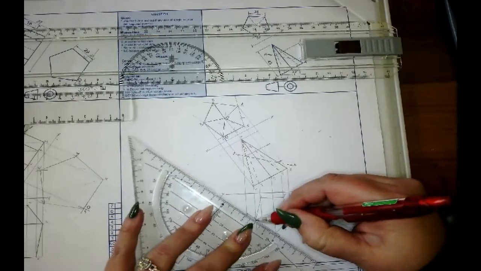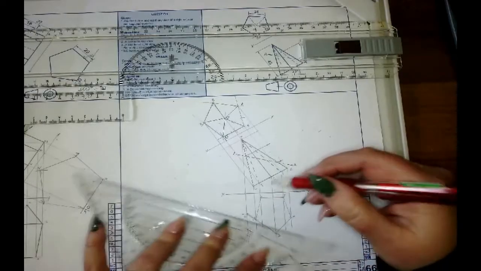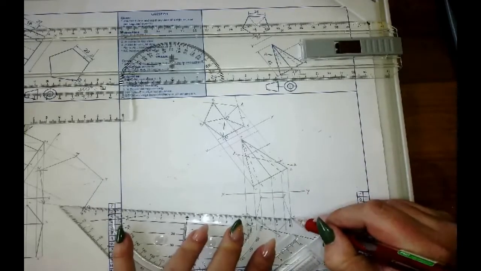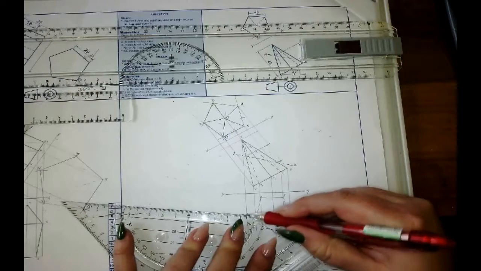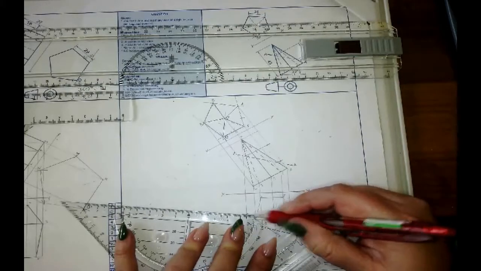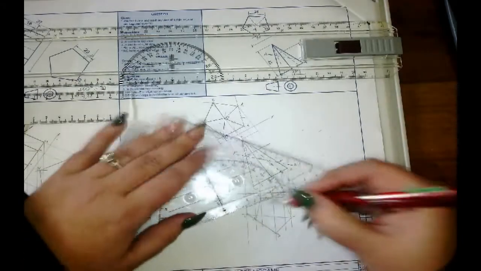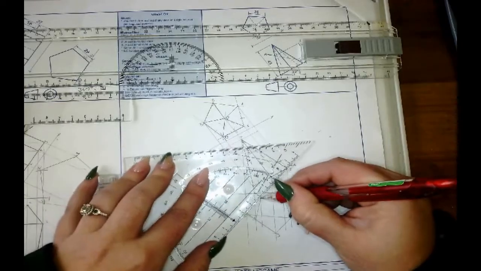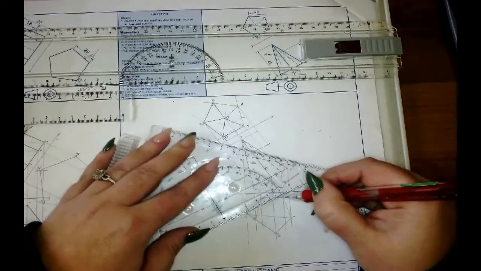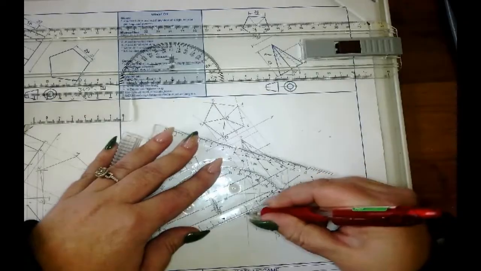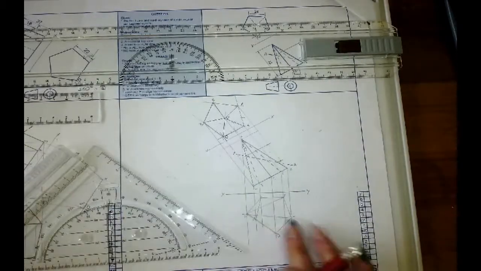And you will see some of them might be very close to one another, but don't ignore the line, draw in the line. And then this is my three-dimensional view from the view that I'm getting here.